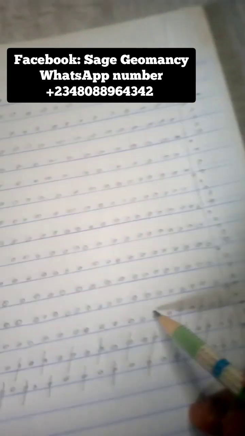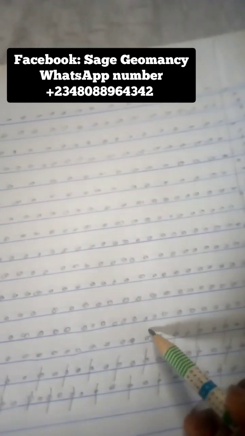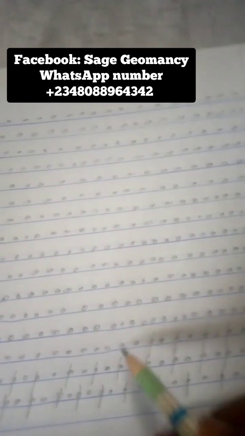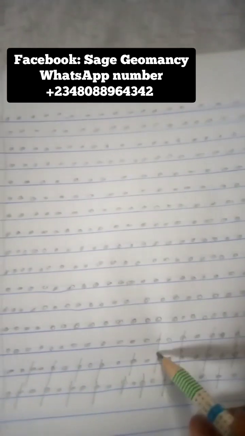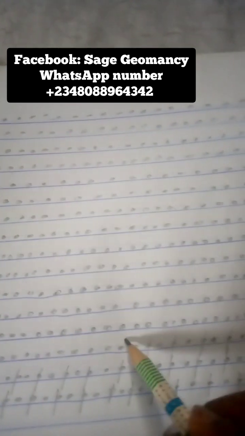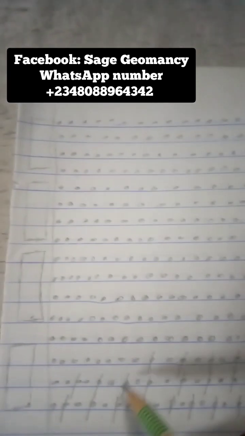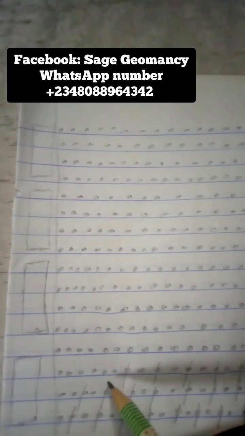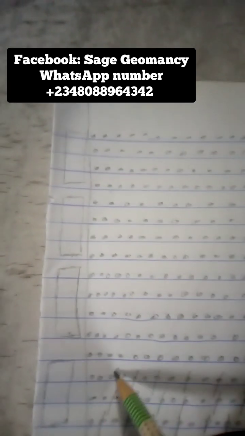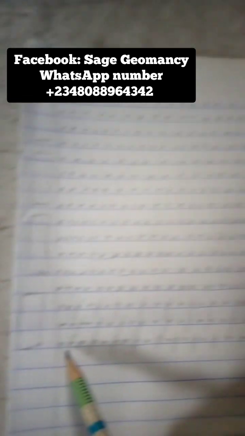You cut it from here, and here, and here, continuing along. We are left with another two again. Let's move to the next one.